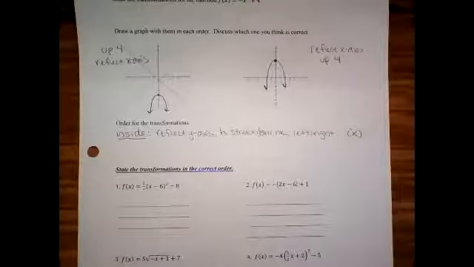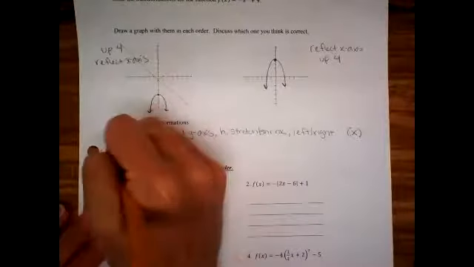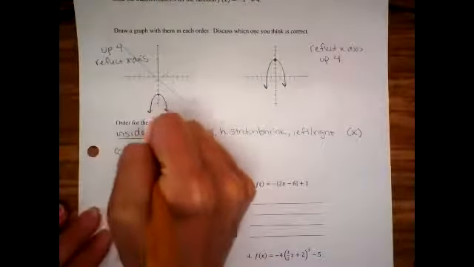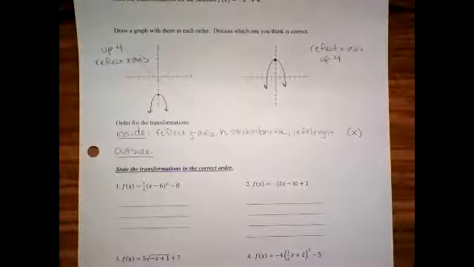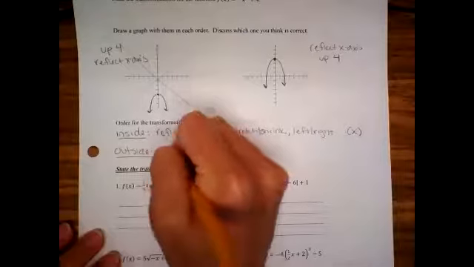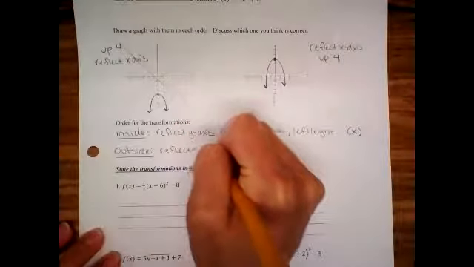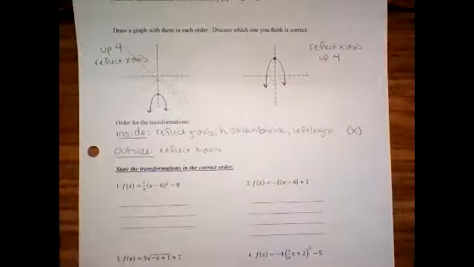And then you're going to do all the outside stuff, and it's going to go in the same order. So then you're going to move to the outside of the function. The reflection would be first. So you're going to reflect over the x-axis. If the negative's outside, that reflects over the x-axis. So a vertical reflection.